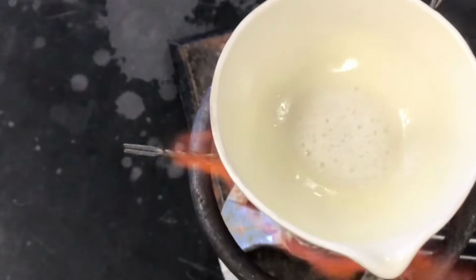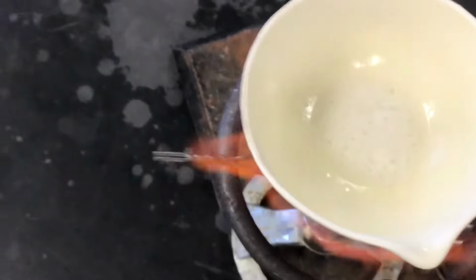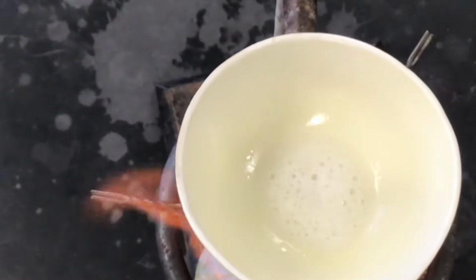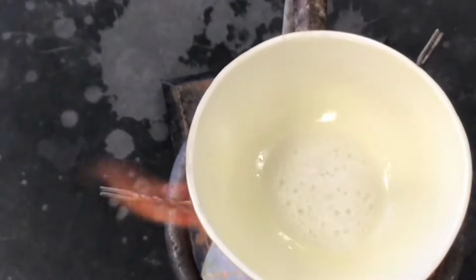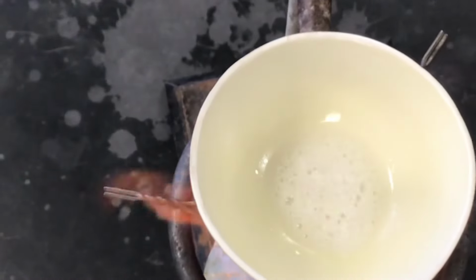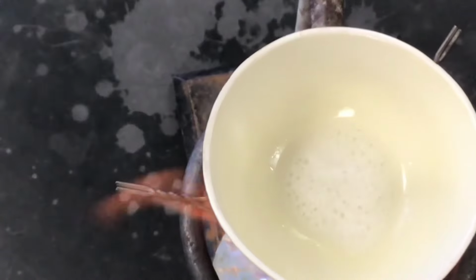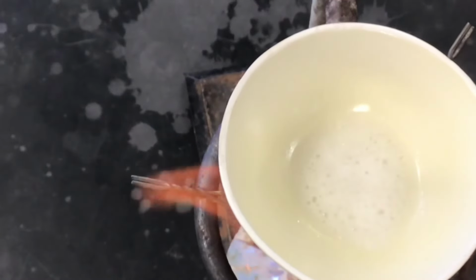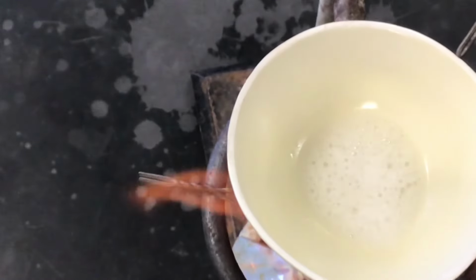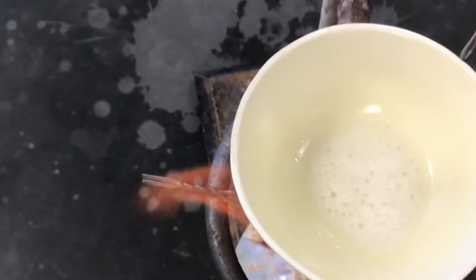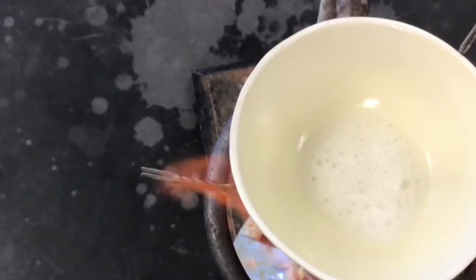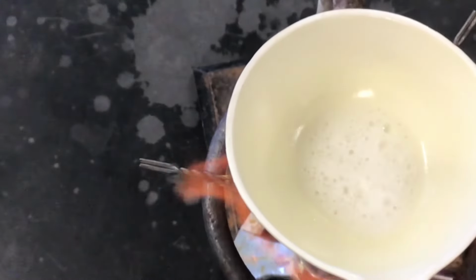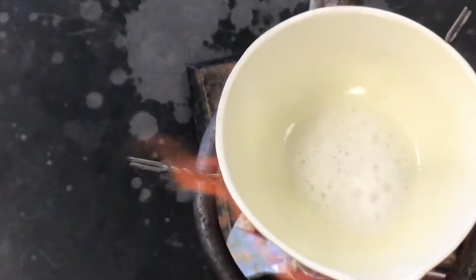Okay, once that oxygen goes, it's going to solidify pretty fast. Quite a bit of oxygen in there.